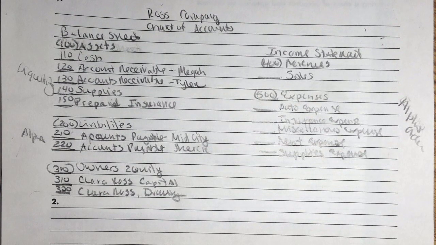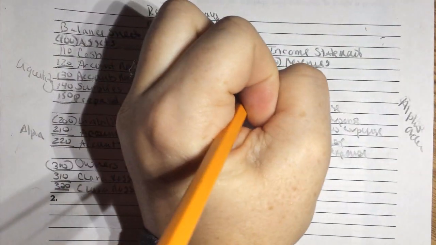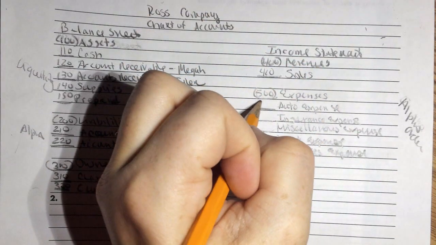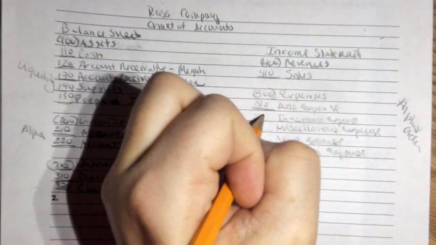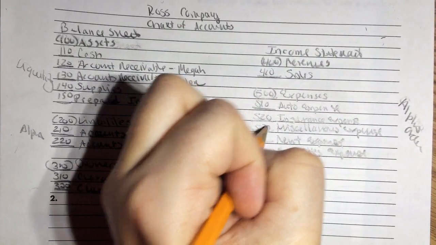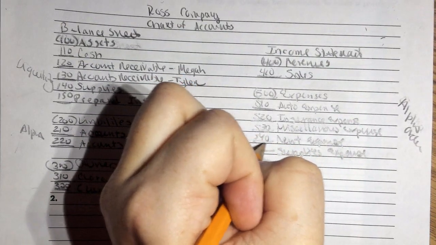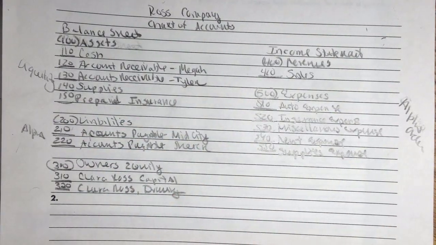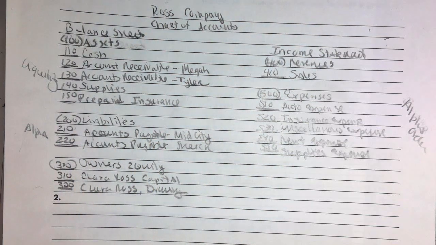So for revenue, it's going to be the same thing. We're going to just do 410, and then expenses is 510, 520, 530, 540, 550. And this right here is our chart of accounts.